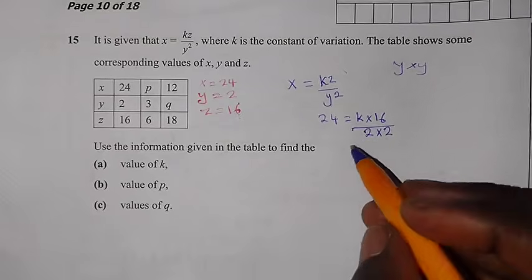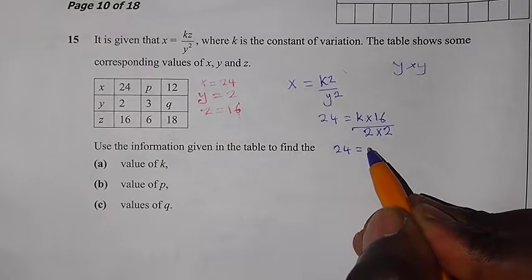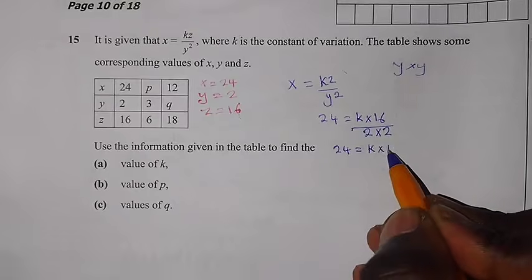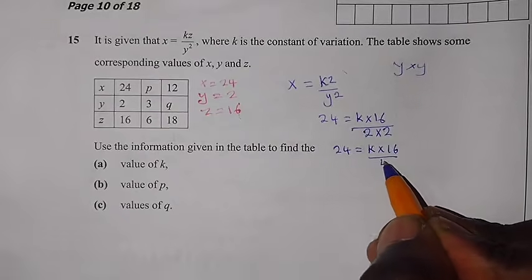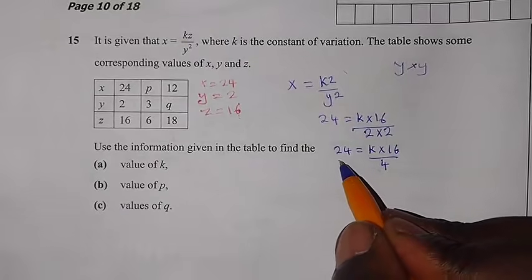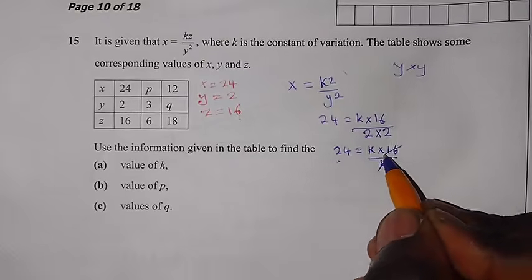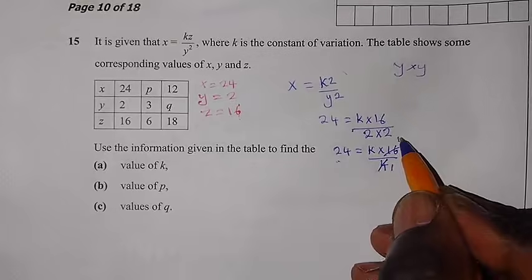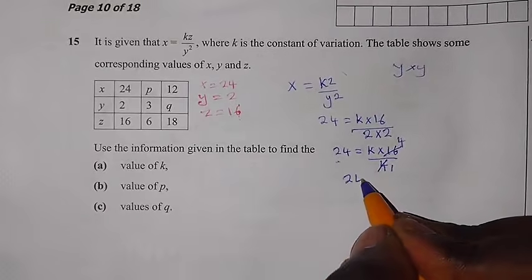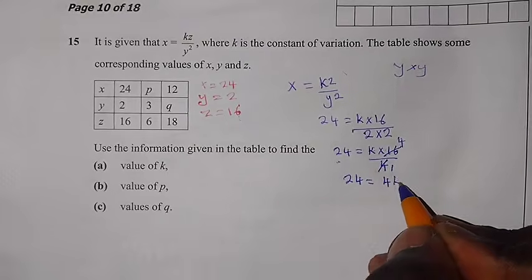Then we can proceed. We can say 24 is equal to k times 16 over 4, because 2 times 2 gives us 4. We can reduce the numbers: 4 into 16 goes 4 times. So I'm going to remain with 24 is equal to k times 4. It will be 4k.